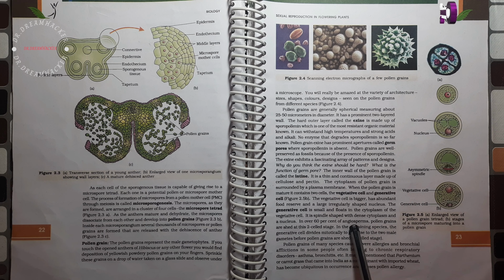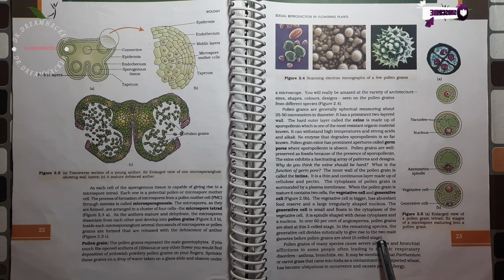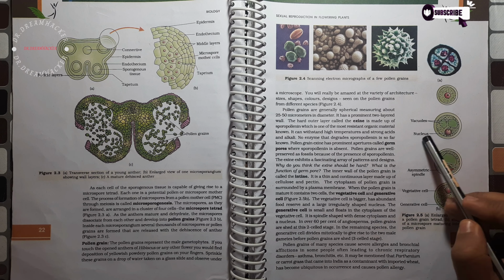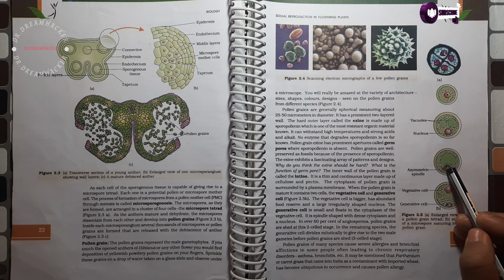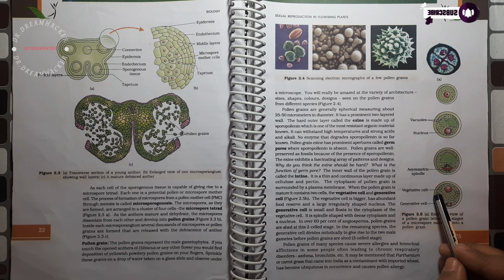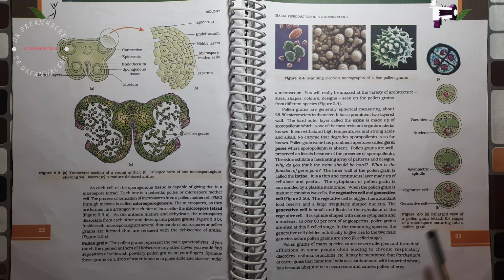In over 60% of angiosperms, pollen grains are shed at the 2-celled stage. In the remaining species, the generative cell divides mitotically to give rise to the 2 male gametes before pollen grains are shed. 3-celled stage. Vacuoles, nucleus, asymmetric spindle, vegetative cell, generative cell.